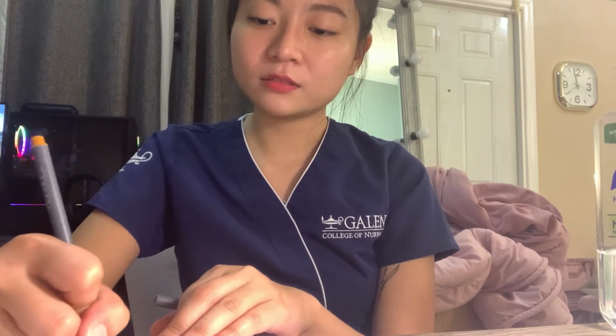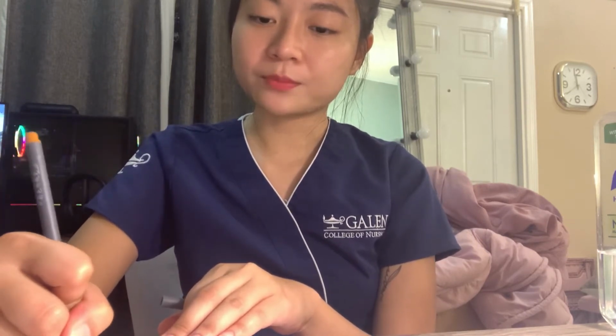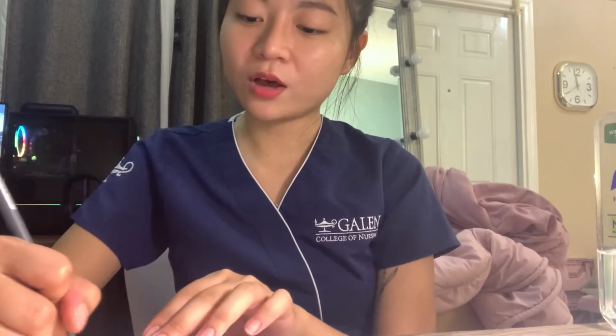The medication is clindamycin. The dose is 120 milligrams, and the route is PO. The time is now. I will document later, and the expiration date on my medication is September 2021. So it's safe.